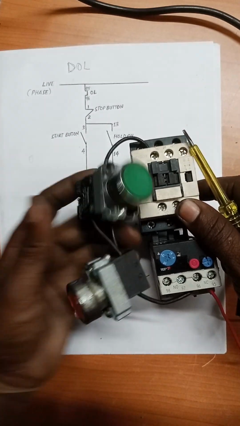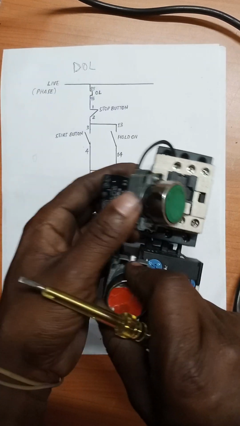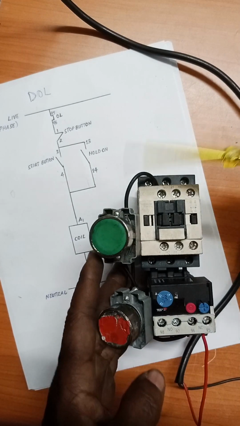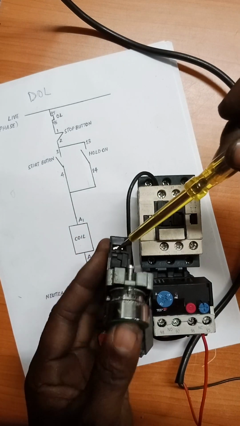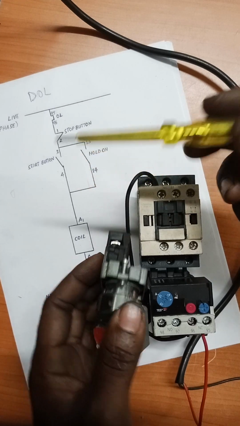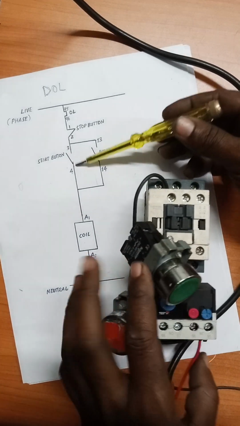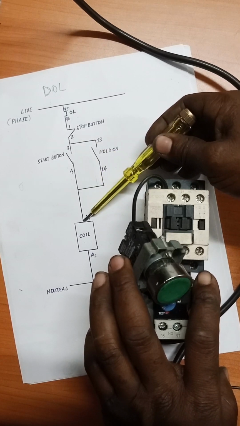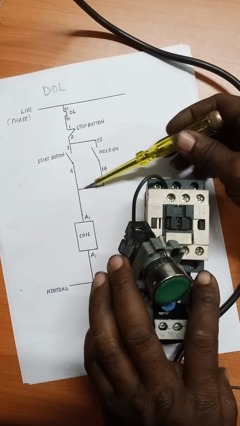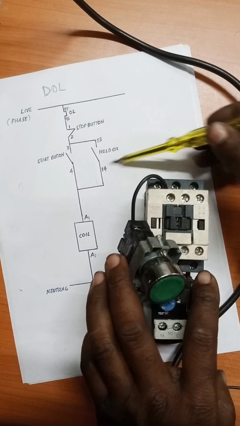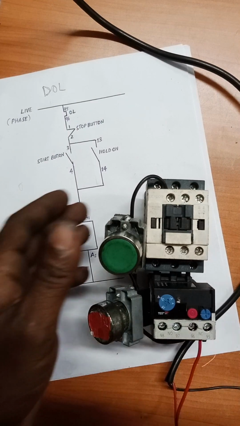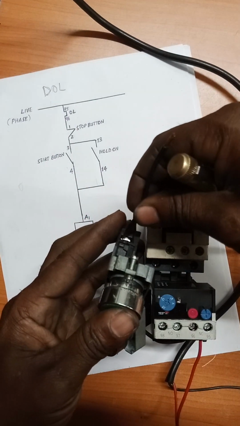After connecting, we have number 4, sorry. This number 4, as we see in our diagram, there are 2 wires. One wire is going to the A1 coil and another wire is going to the power contactor 14. So we take 2 wires here.